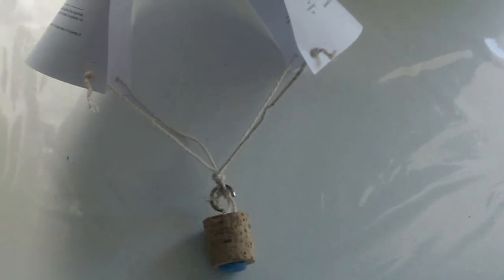In this video, we will study the motion of a falling cork attached to a piece of paper acting as a parachute. The aim of attaching the parachute was to increase the drag force. As we can see from this video, the cork falls vertically only for part of the motion, and it is this part which we are going to analyze in Tracker.